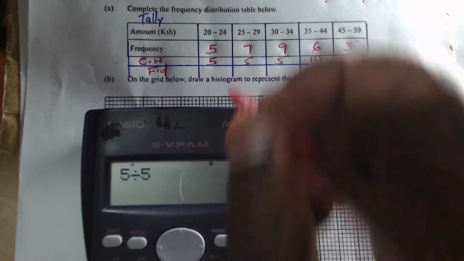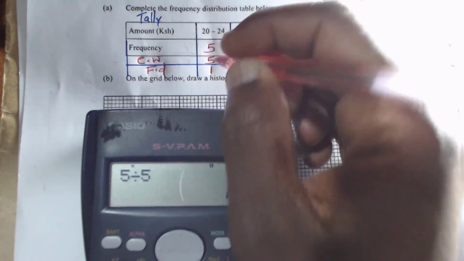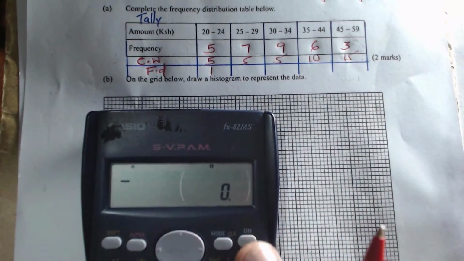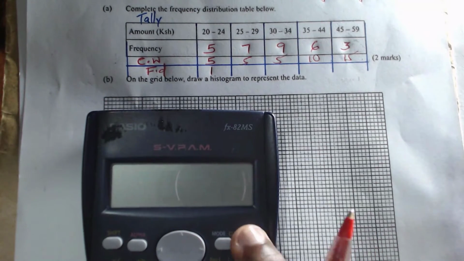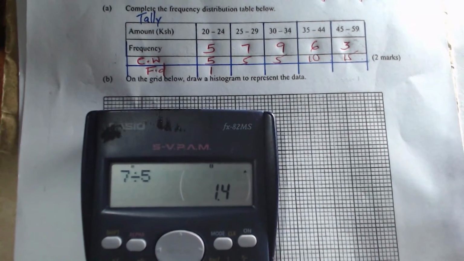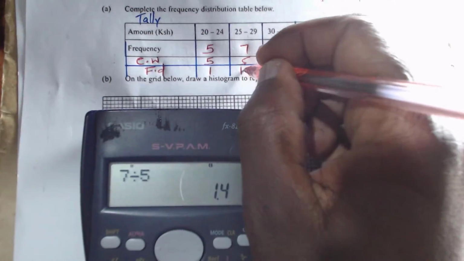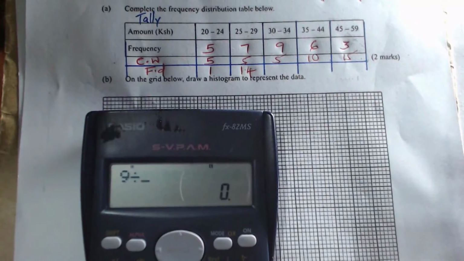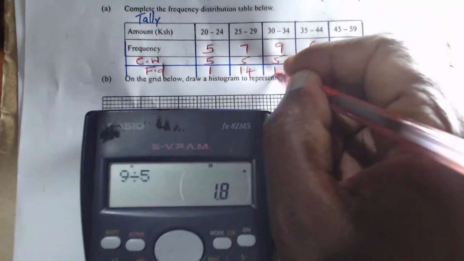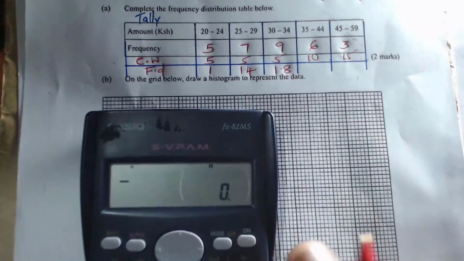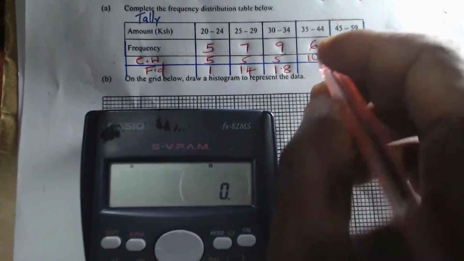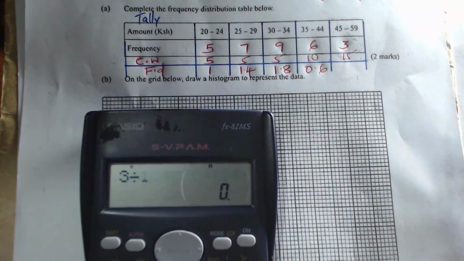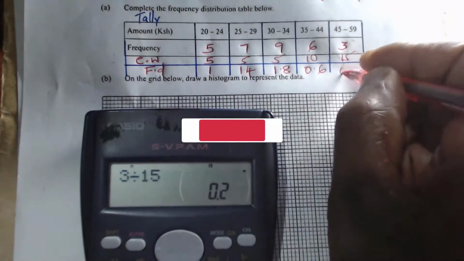So this one will give you 1. So you fill 1 there. Then the second one, 7 divided by 5, you get 1.4. This is the frequency density. The next one is 9 divided by 5, which gives you 1.8. Then the other one is 6 divided by 10, which gives you 0.6. Then the last one, 3 divided by 15, will give you 0.2.